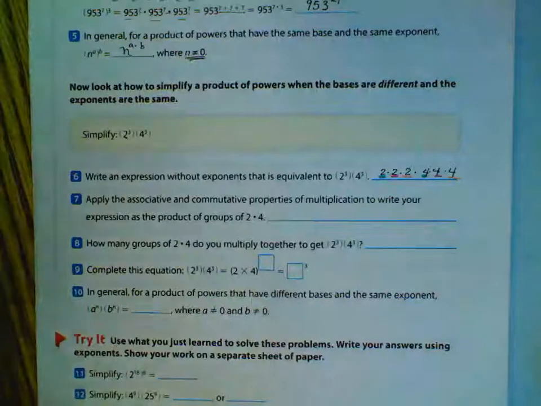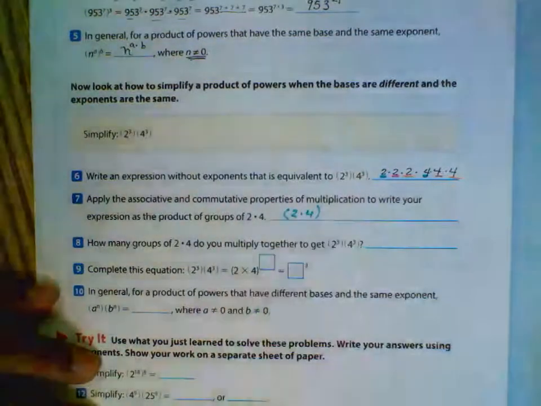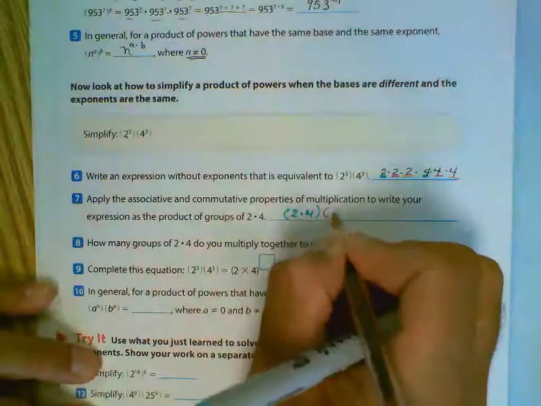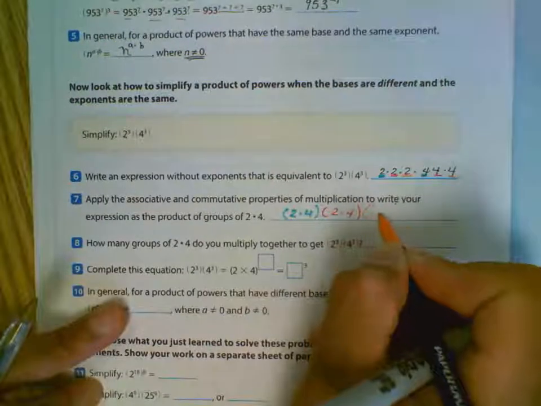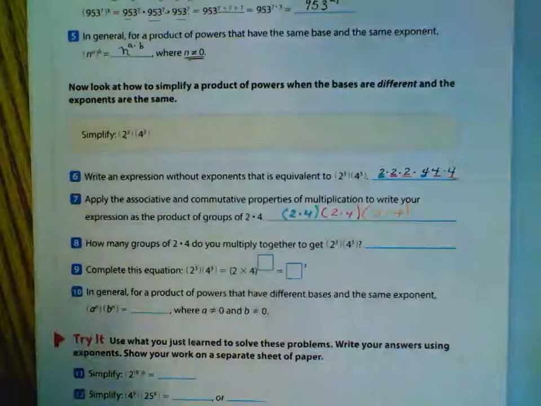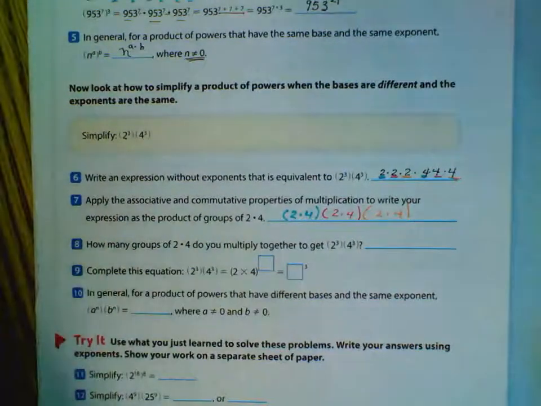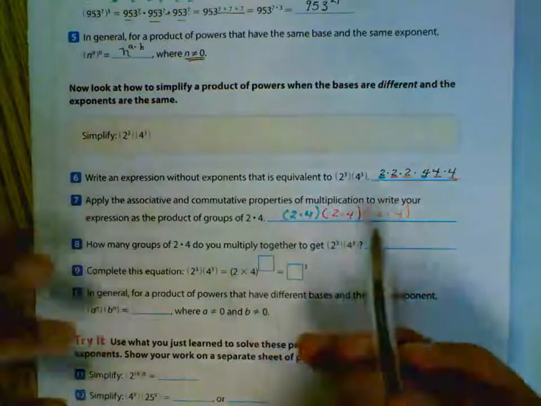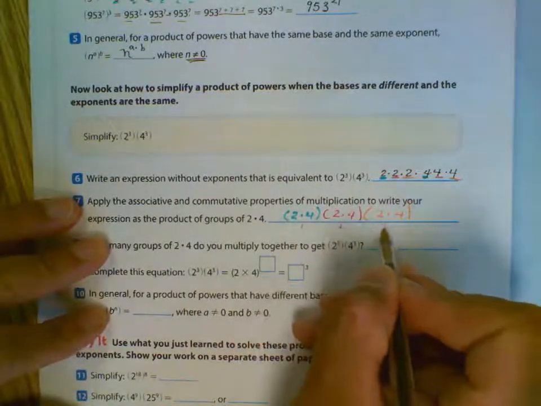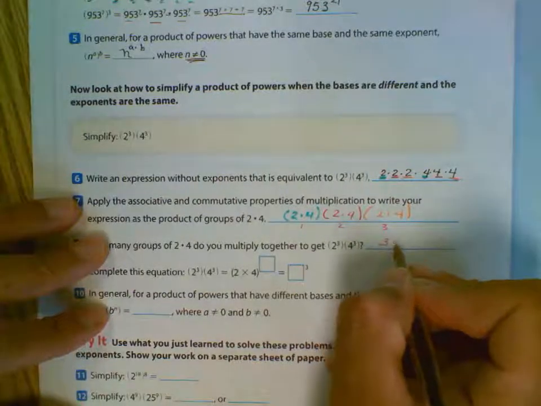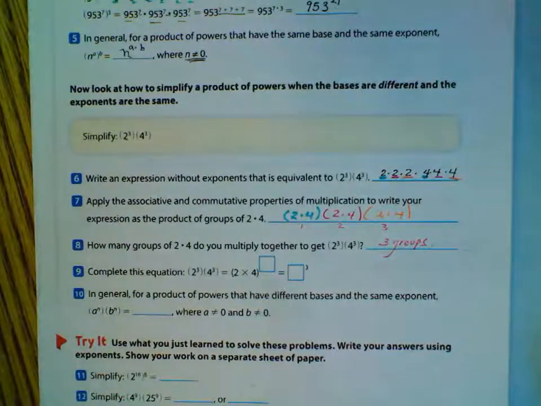Now we apply the associative and commutative properties of multiplication to write the expression as a product of groups of 2 times 4. So let's form the groups: 2 times 4, then 2 times 4, then 2 times 4. Look at the question in number 8: how many groups of 2 times 4 do you multiply together to get this value? How many times? 1, 2, 3 times. So you have 3 groups. That's what we got.